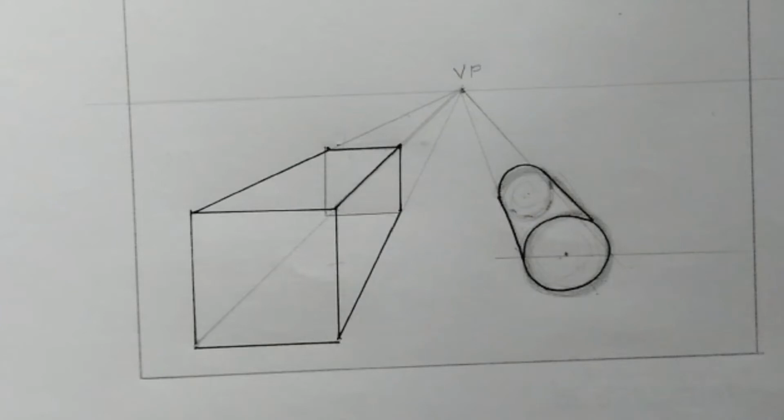But if you want to draw the cylinder which is on the right side, you can very well draw it with a compass in the architectural way. And for those who ask about how to draw curves in 1-point perspective, it's also an example of that. Okay, so let's move on.